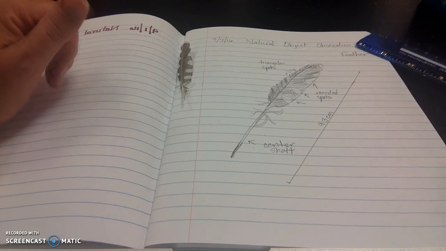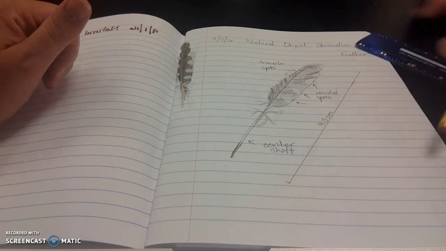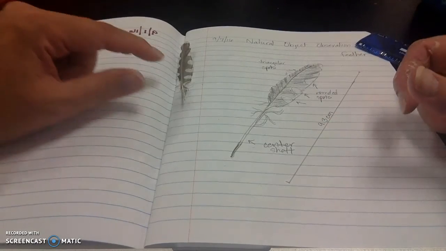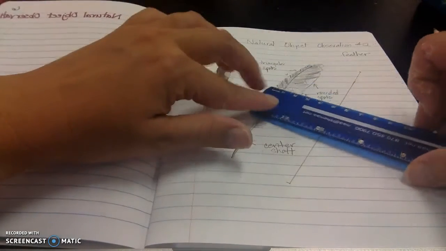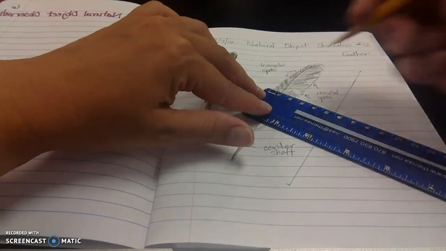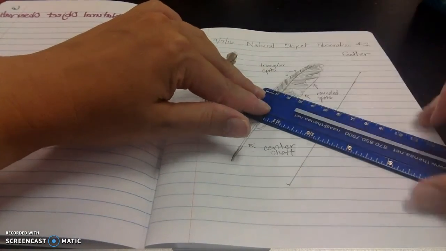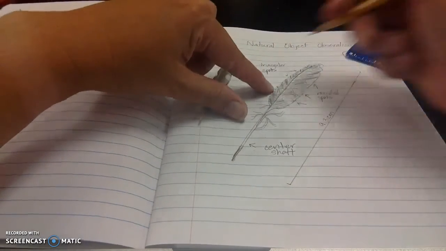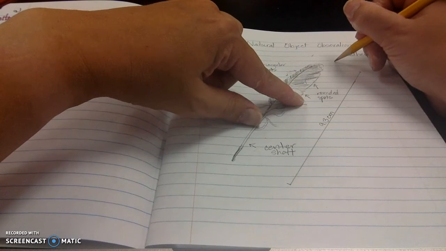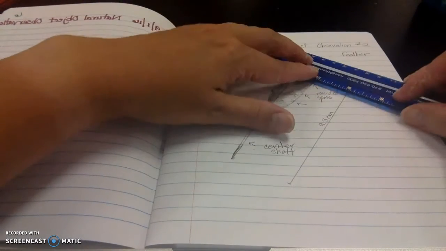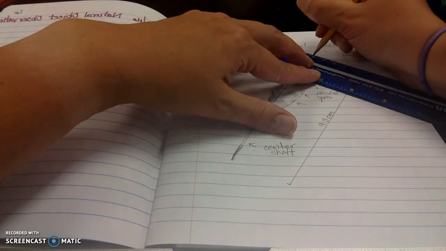So another measurement I think would be important is to measure the width here. Usually we measure at the widest point. So it looks like the widest point of my feather is right about here, or right about here. But again, I'm not going to cover up my drawing. I'm going to move that off to the side, and I'm going to show that I measured from about here to about here. Connect that with a line.